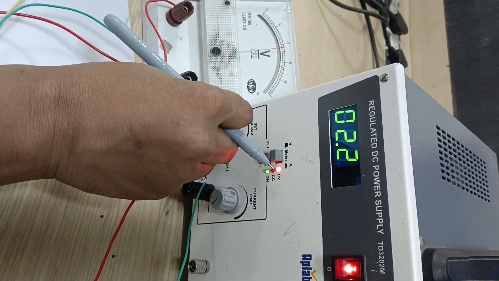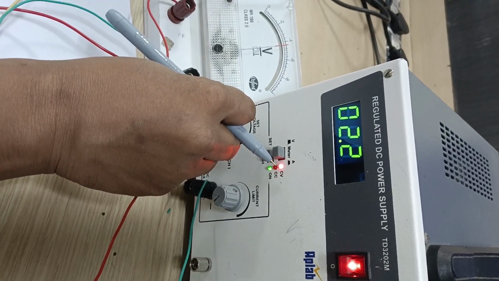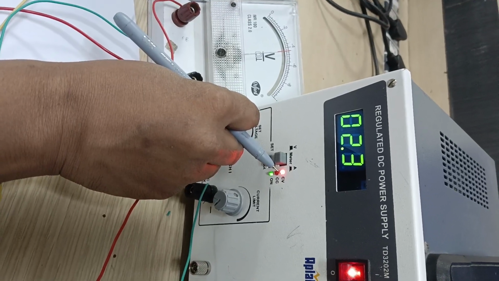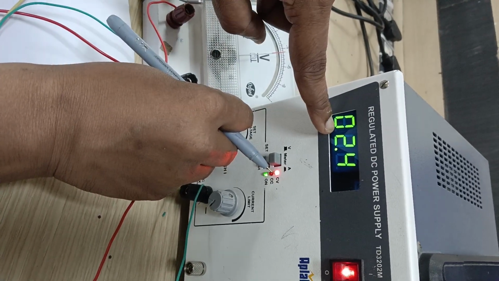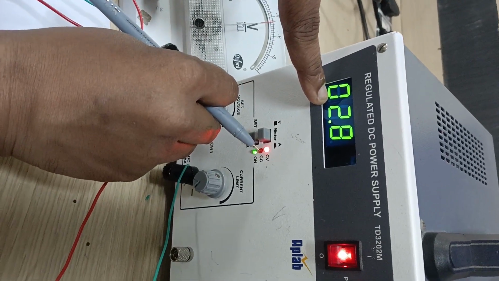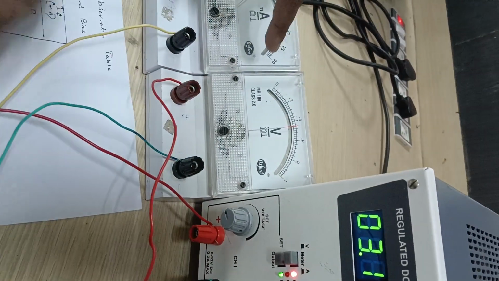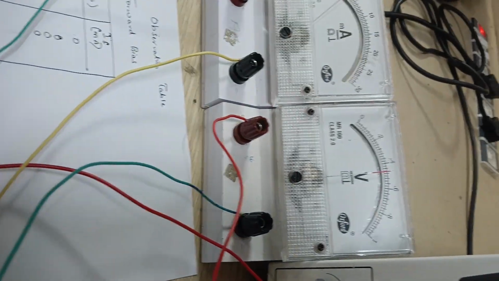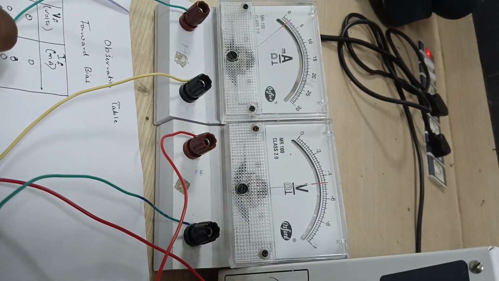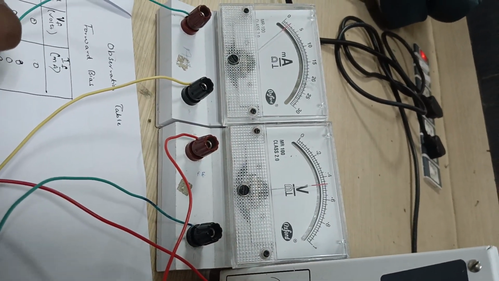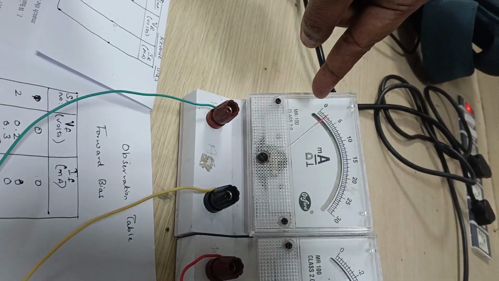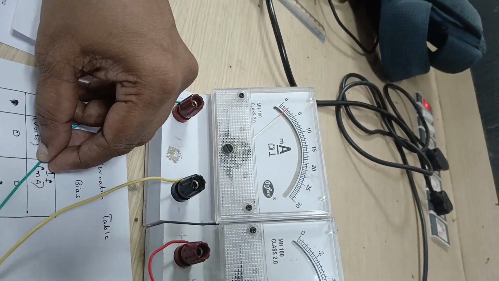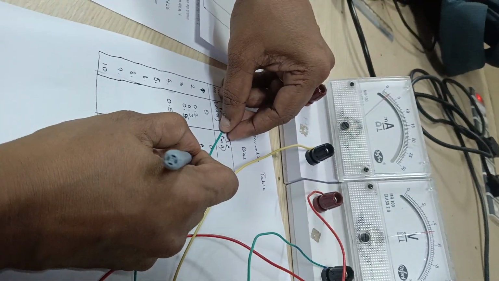We are just increasing the DC supply, and you see that the voltage across the diode does not increase much. So let us keep the DC supply at 3 volts. The voltage across the diode is around 0.5 volts. So for 0.5 volts, now the current is 2.5 milliamps. So we will note it down, 2.5 milliamps.